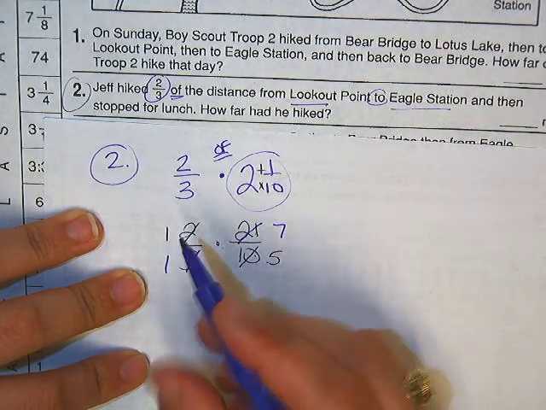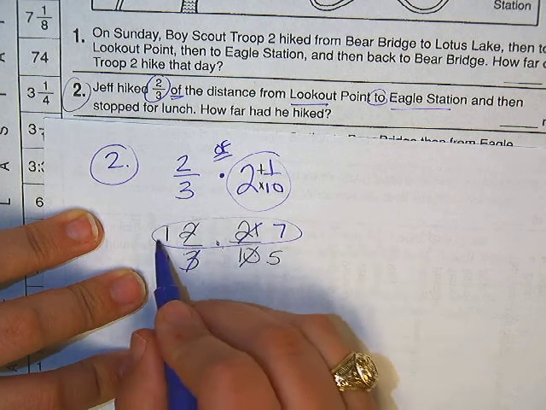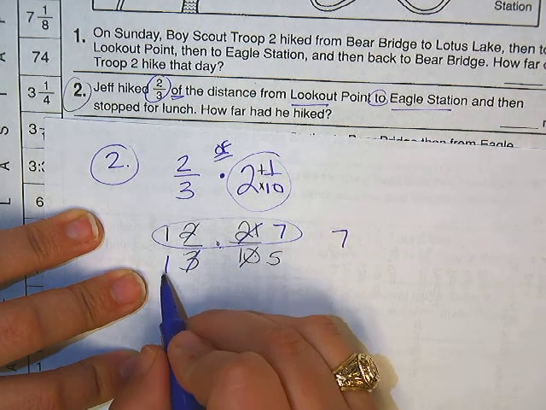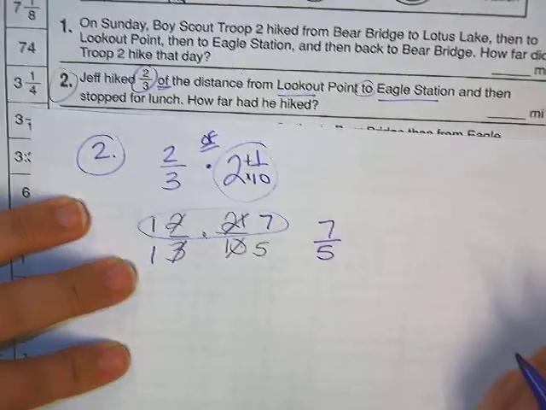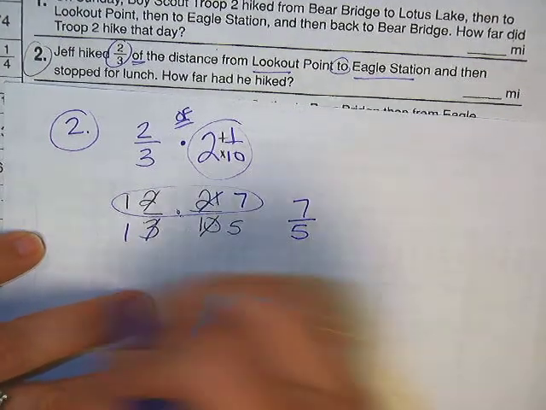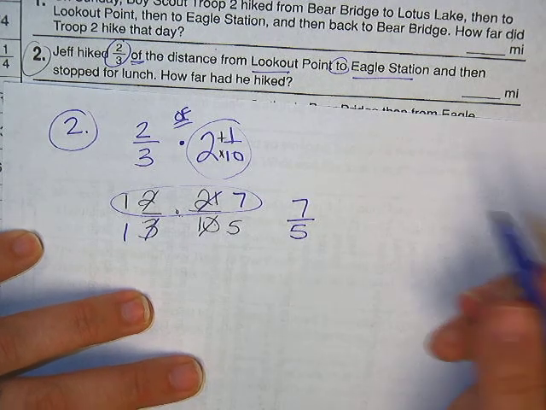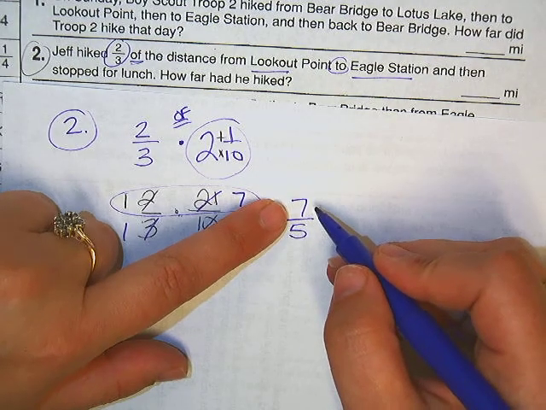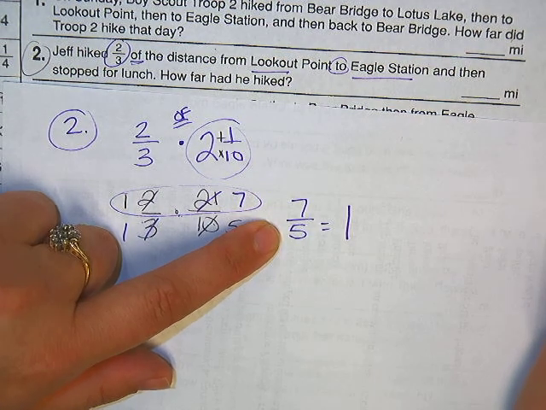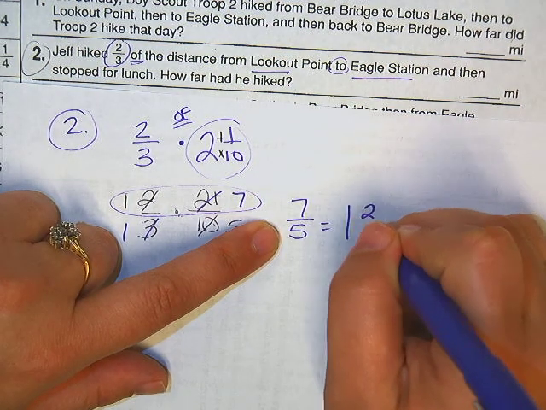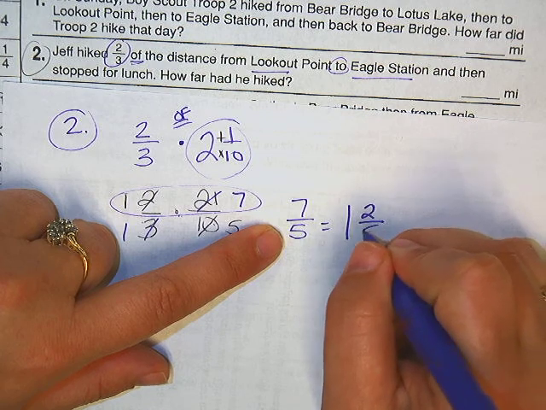So now I'm just going to multiply top times top. 1 times 7. And bottom times bottom. 1 times 5. So 7 over 5, which is an improper fraction, so I need to turn it back into a mixed number. So if I have 7 people, I think of how many groups of 5 I could make, and it's one whole group of people. And then there would be 2 left over, and then my denominator just stays the same.